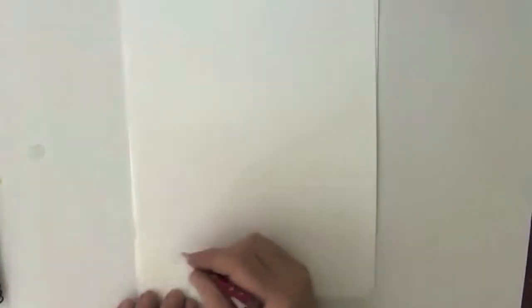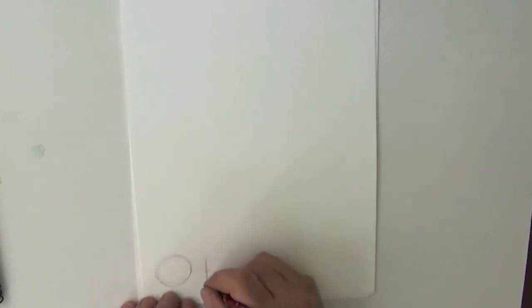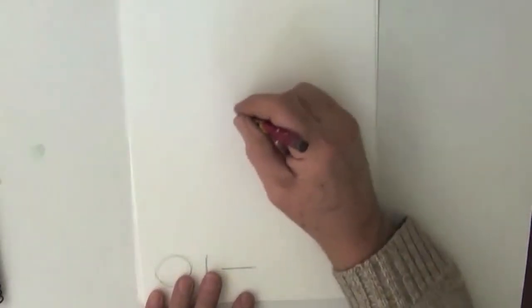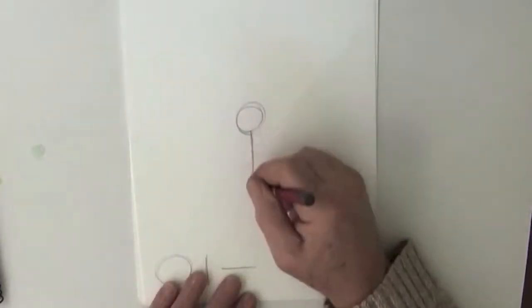Okay, so what do we have? Round and round, up and down, back and forth. Those three will give us a mystery animal. Let's do a quick little cartoon or animation.